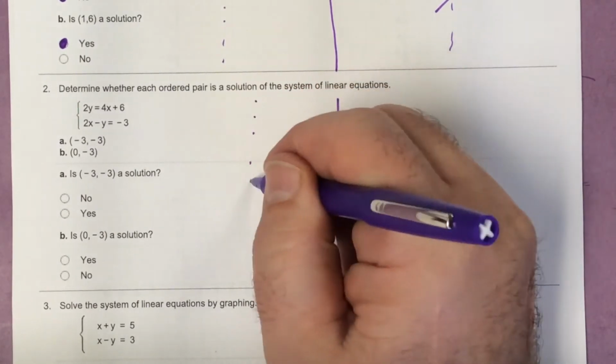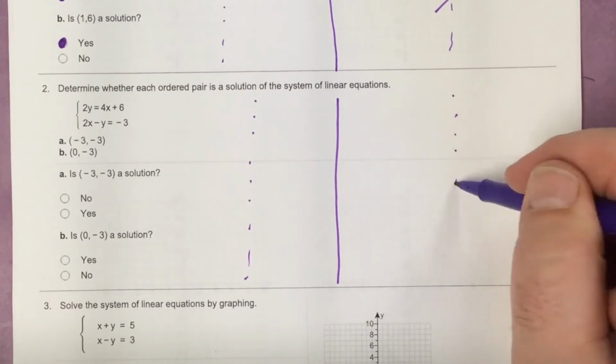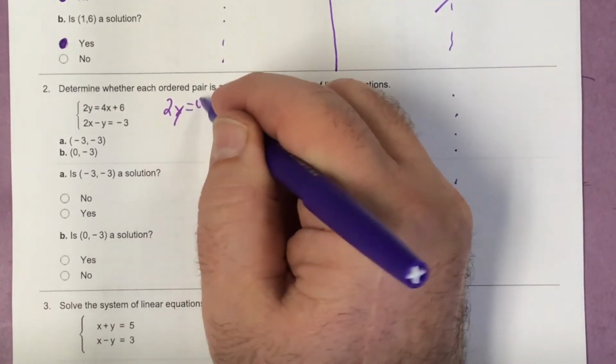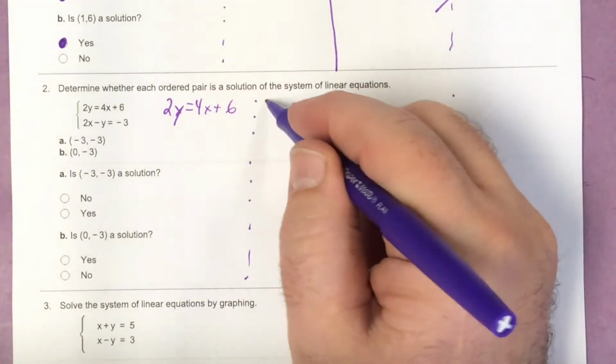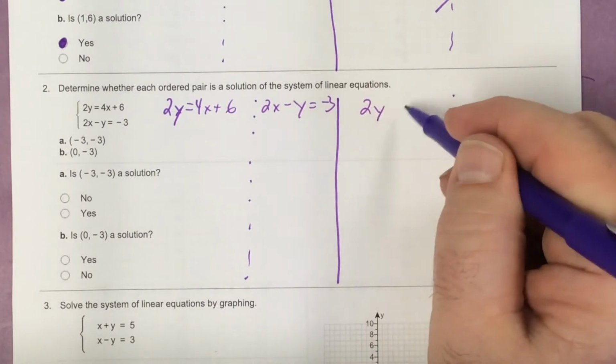I'm going to do the similar thing that I did for question 1. And here I'm going to have 2y equals 4x plus 6, and then 2x minus y equals negative 3. Do that over here also.